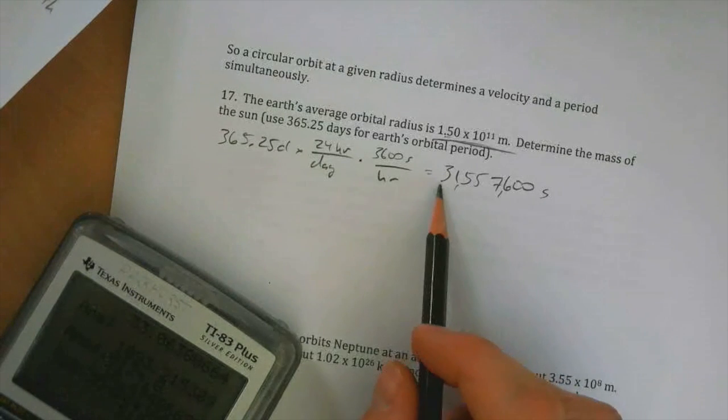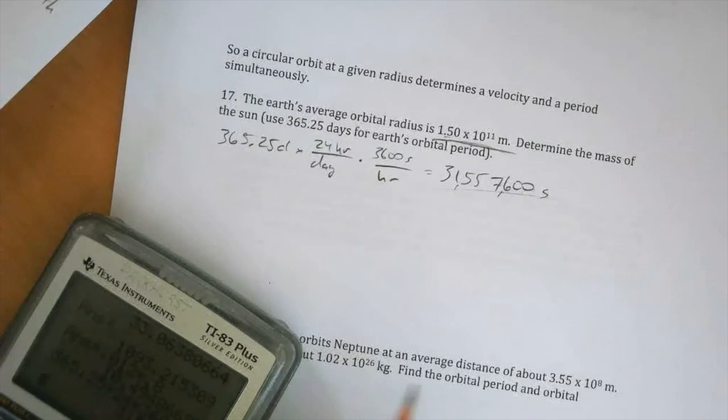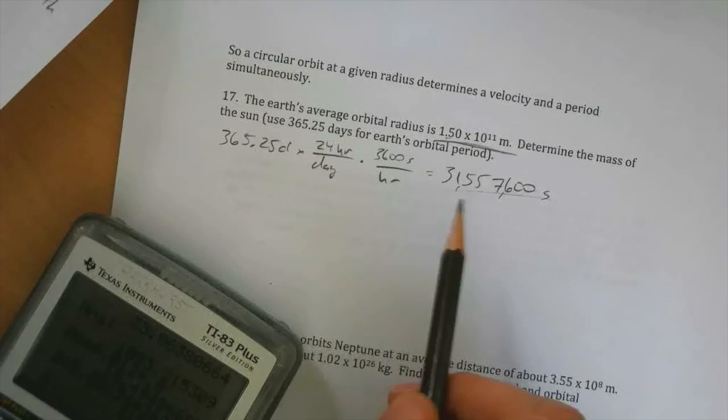Random interesting fact, this is not that far away from being pi times 10 to the 7th. You guys probably don't care, but I think that's interesting.